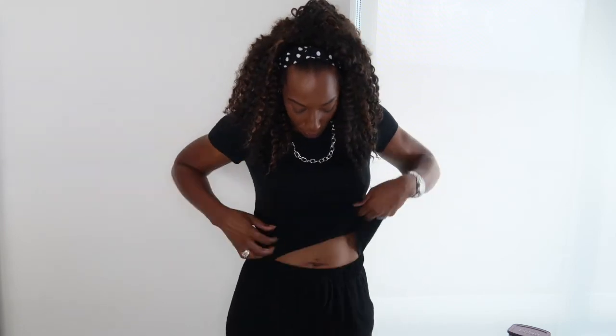Now, I should pull my top up so you can see my belly button. So you want to stack one hand on top of the other. If, like me, you can see my belly button completely disappears, this means that you are short torsoed. If this happens to you, then that's fine. It's not a problem. It's just telling you where your waist is and what kind of torso you have.